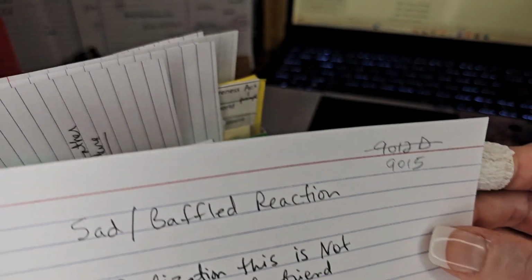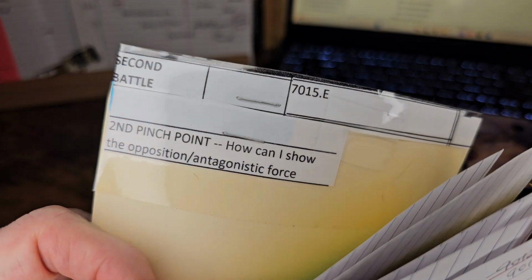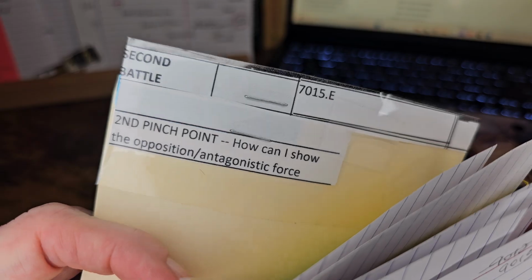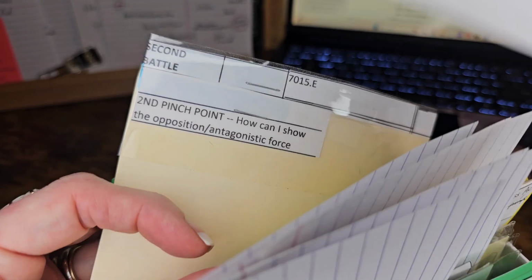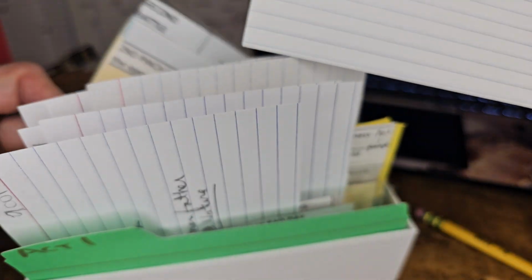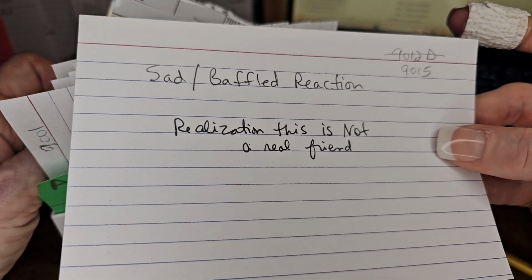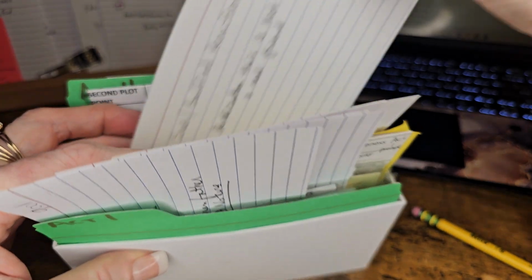But for right now, I want this to go behind that 015E card, that second battle, that second pinch point that shows me the opposition or the antagonistic force, because now we know this not-friend person is our antagonist. Bada boom. So it goes right there.